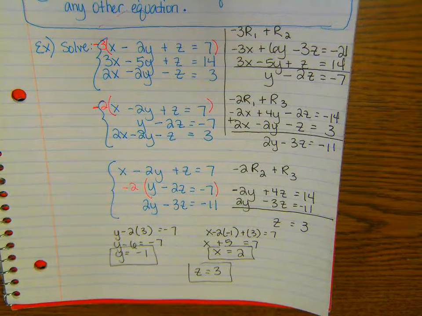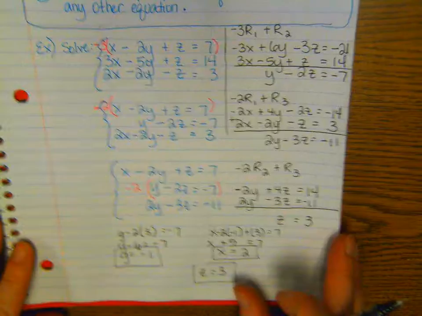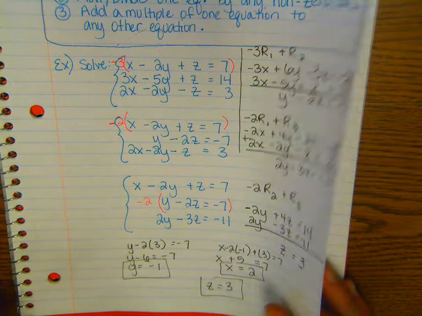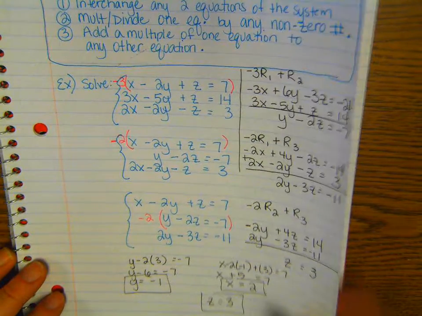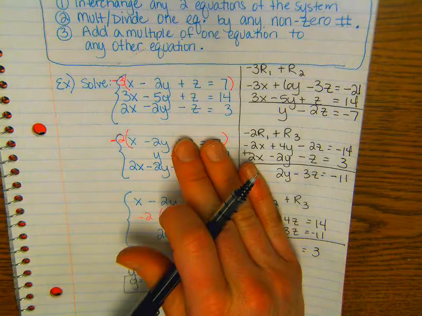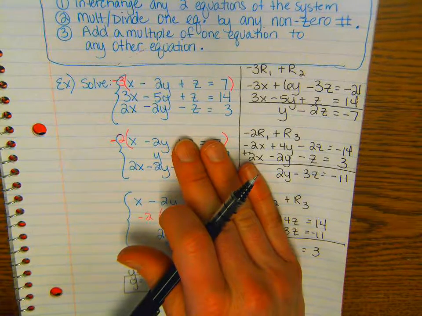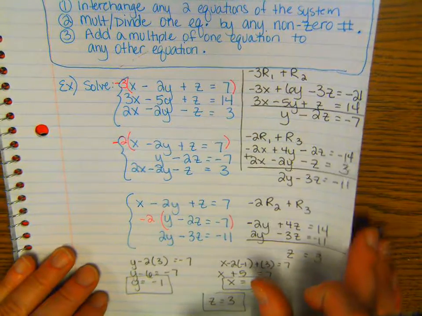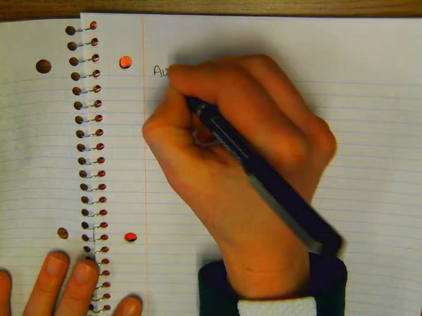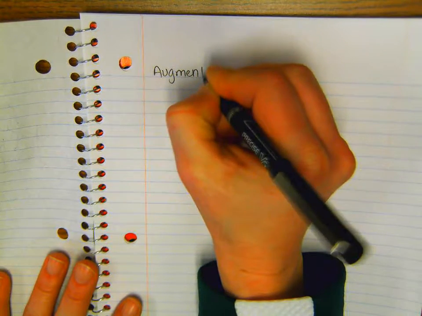So I'm going to give you a little bit of vocab, not hard vocab, but just how do I make this into a matrix? And this is not what you did last year, because I know you did some stuff with matrices last year. This is what we call an augmented matrix, okay? So can you write that down, augmented matrix?